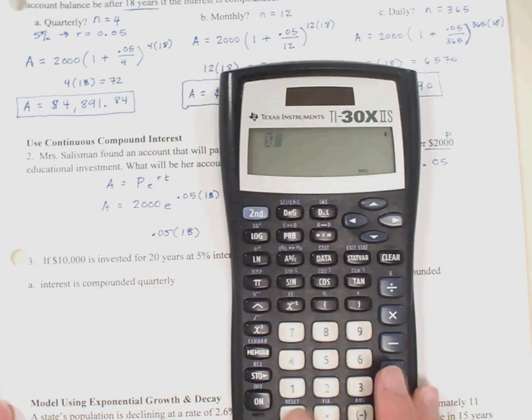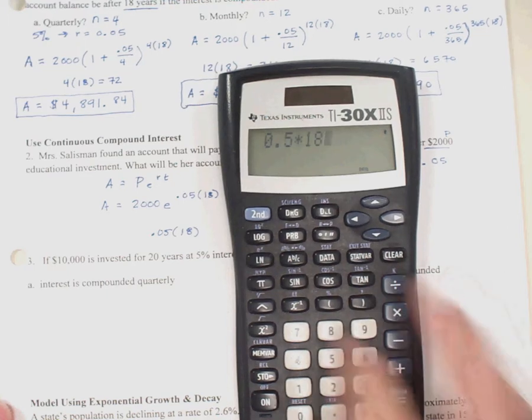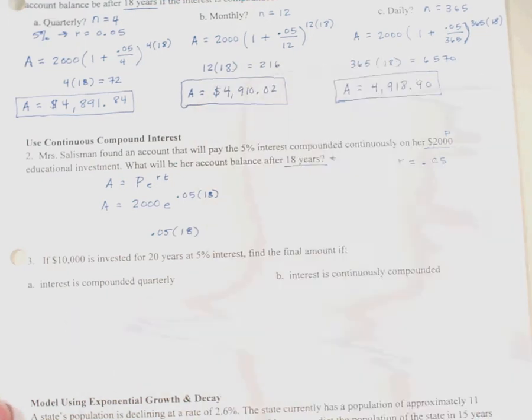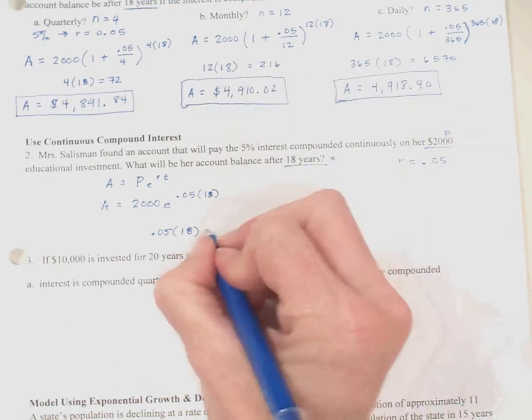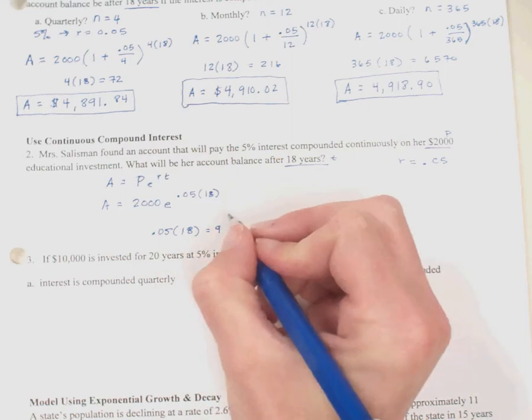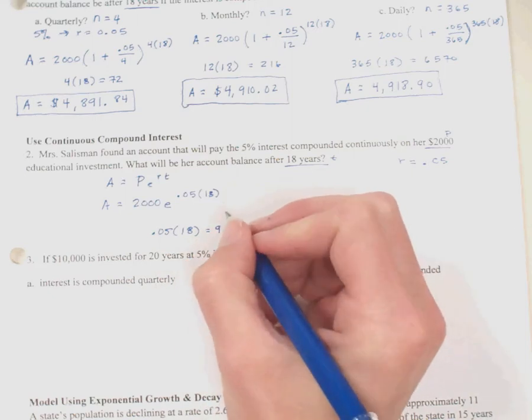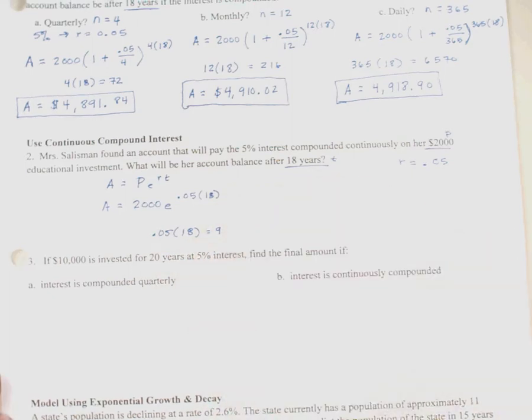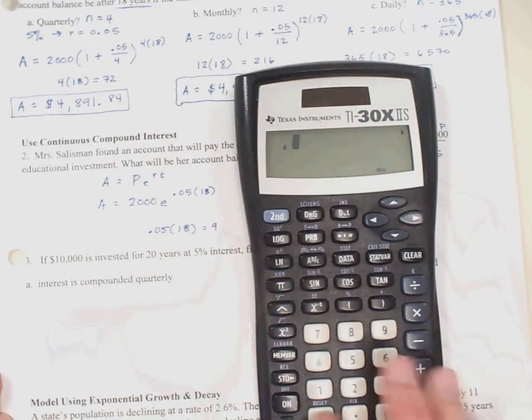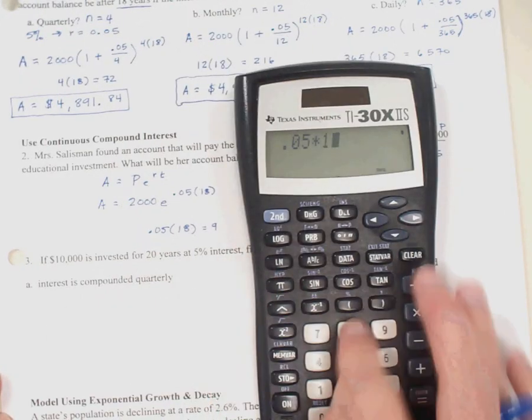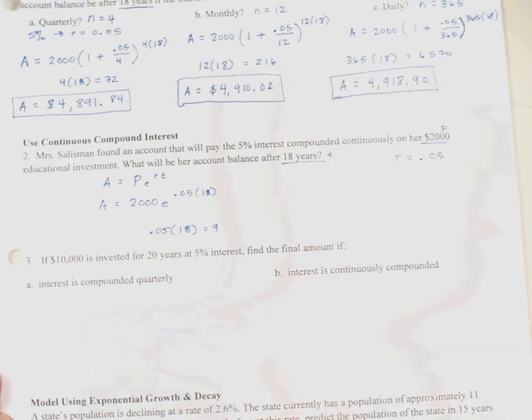I have 0.05 times 18, and I get 9. I'm sorry, I think I miscalculated that. How about 0.05 times 18, and I get 0.9.